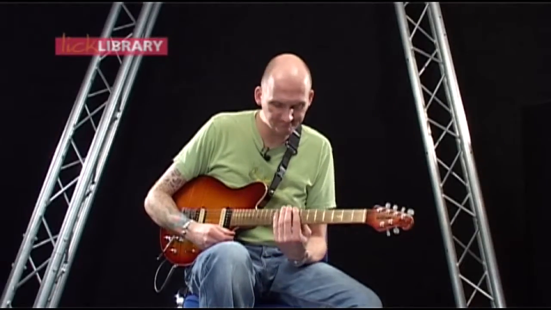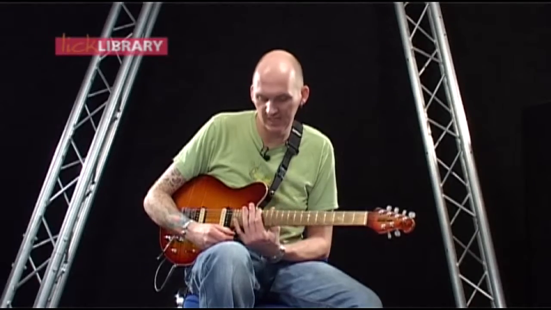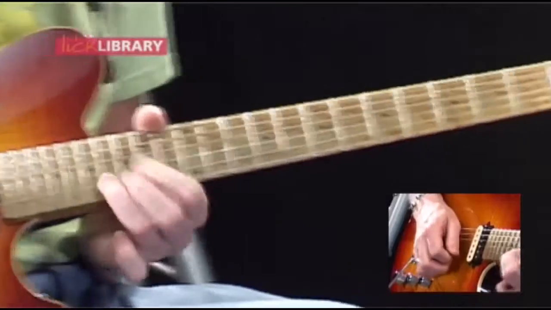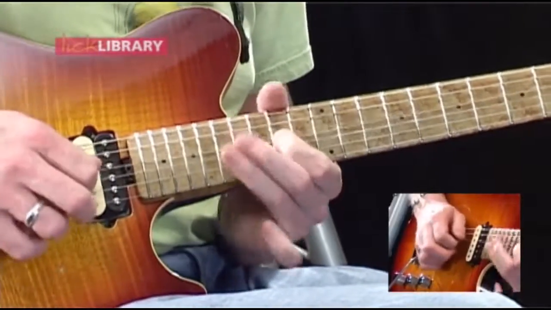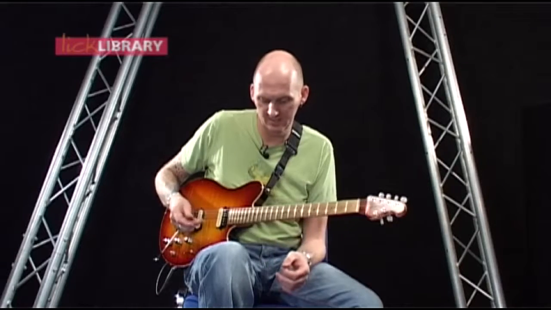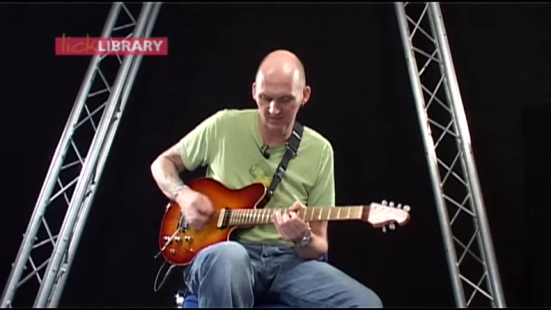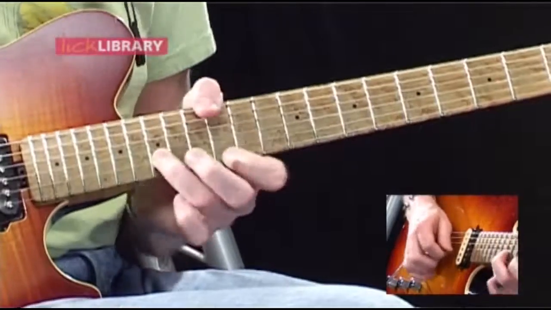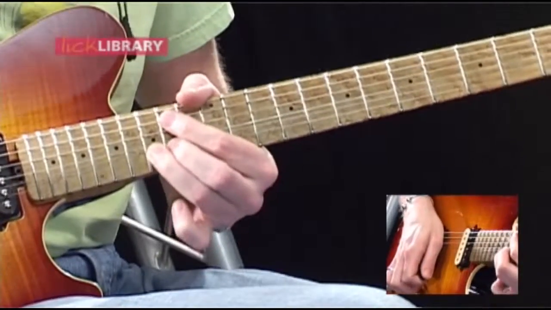Okay, another nice little one to play is a G minor pentatonic, but flatten the 7 to a 6. Okay, that's very cool. The other one was if you take an E minor pentatonic, but substitute the 5th for a flat 5th. It's a really nice flavour to that.